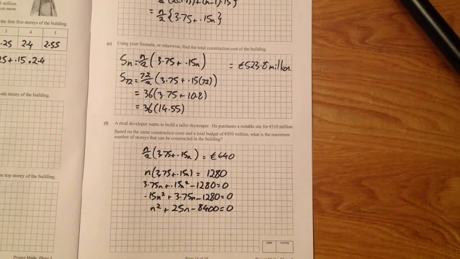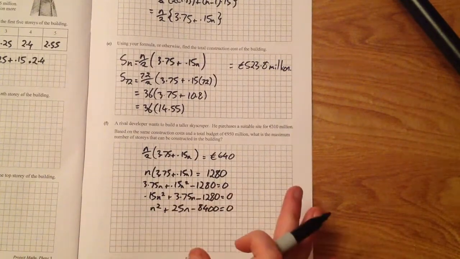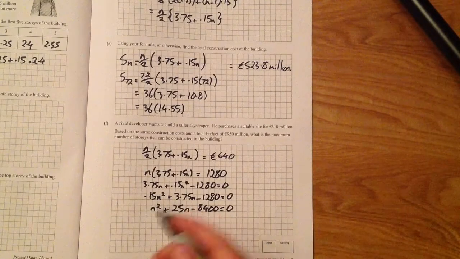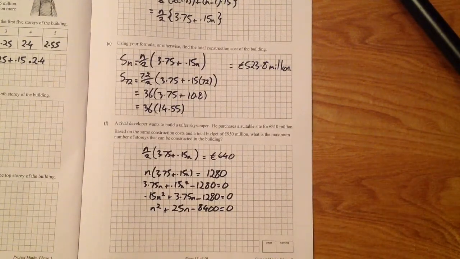To highlight here, guys, to get from 0.15 to 1 you have to multiply by 6.666666, and that's what you get when you multiply this up. You've probably realised now that you should probably use the minus b formula. So if you use the minus b formula, a is equal to 1, b is equal to 25, c is equal to minus 8,400, and you could have used it for 0.15, 3.75 and minus 1,280 if you liked.